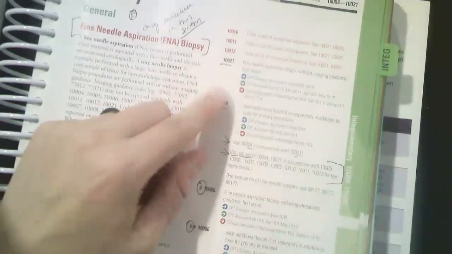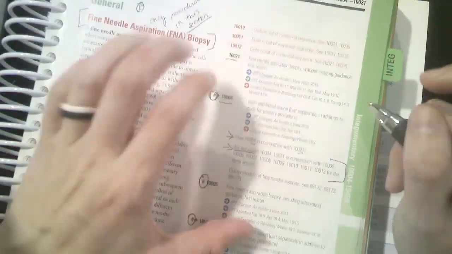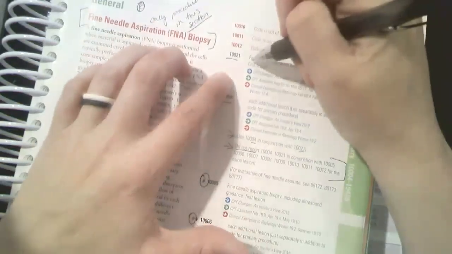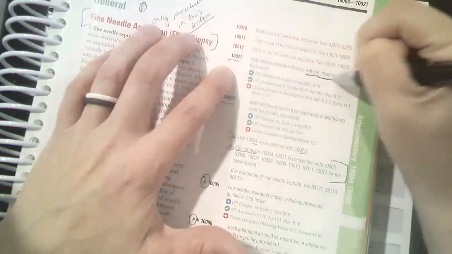So the way that this section is laid out is we have these parent codes, is sometimes what they're called, these main codes, and then these indented codes are going to be the add-on codes. But basically what they're telling you is in these main parent codes, they're saying the fine needle aspiration biopsy, and then it gives some different specifications.